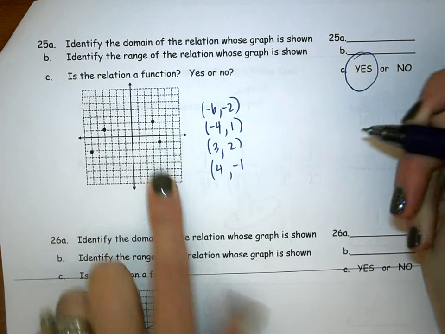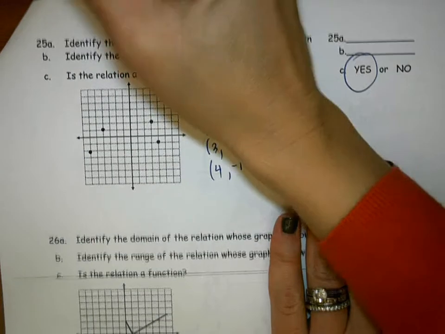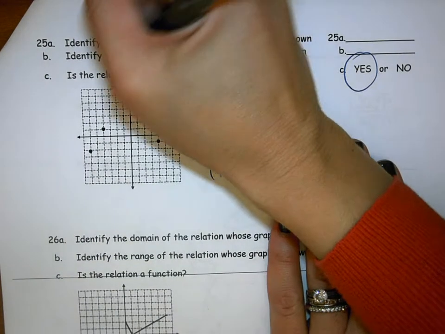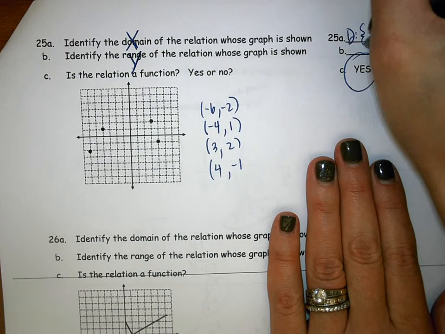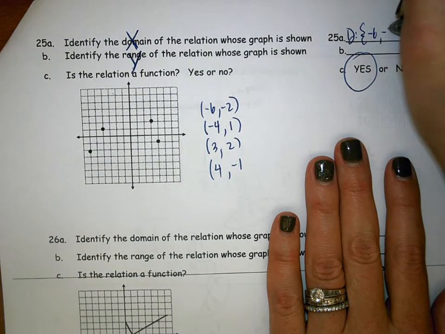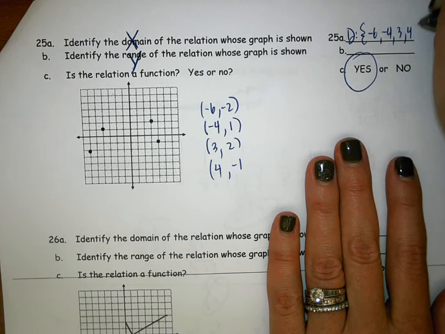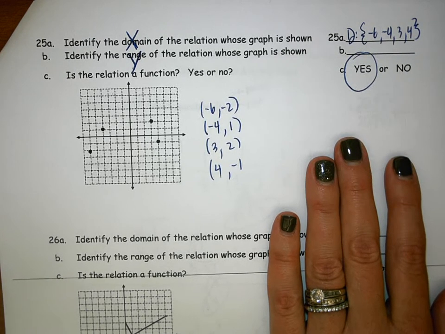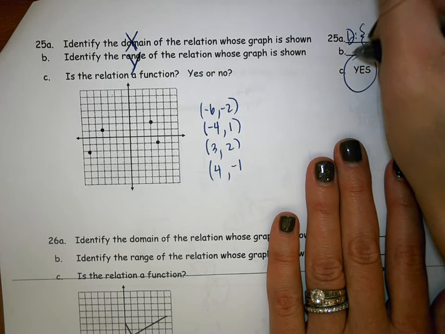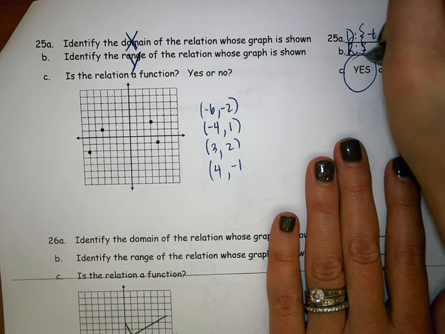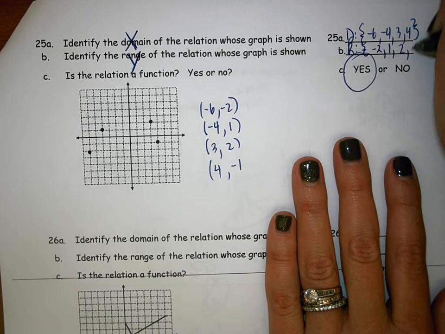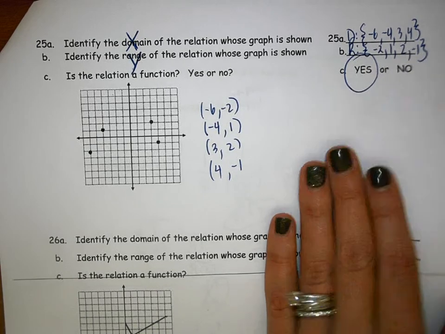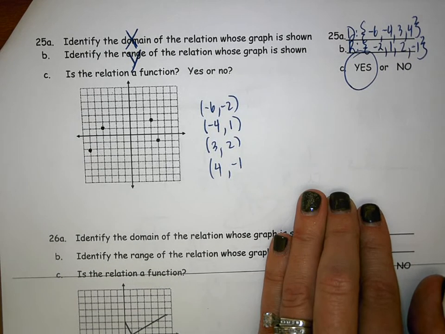Remember that your domain is always your x values and your range is always your y. So for my domain here, it is negative 6, negative 4, 3, and 4. Remember, points have specific values when you're writing your domain and range. My specific range values are negative 2, 1, 2, and negative 1. And that's it. Okay, are we good with 25?